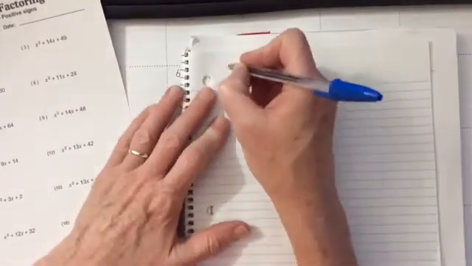I know today was very difficult and I can see that I didn't start with the right problems. I should have kept everything positive, shouldn't have involved any negatives, and definitely no coefficients in the first number. So let's take a step back, take a breath, and let me do some examples with just positive numbers.